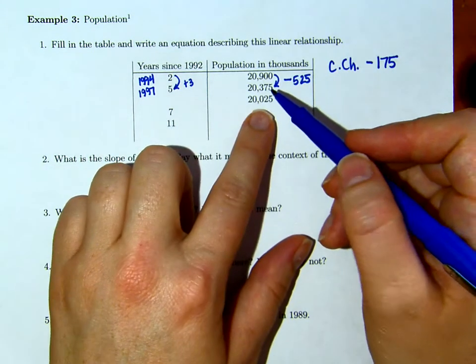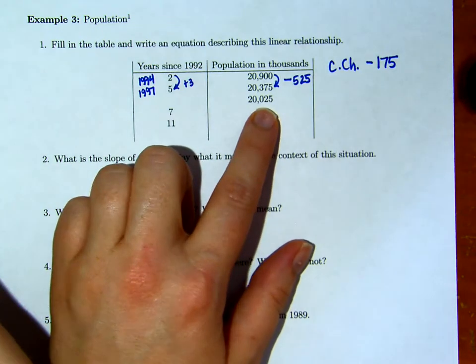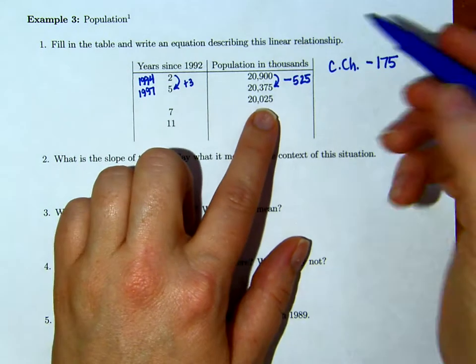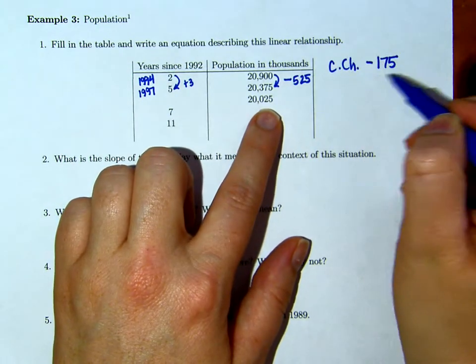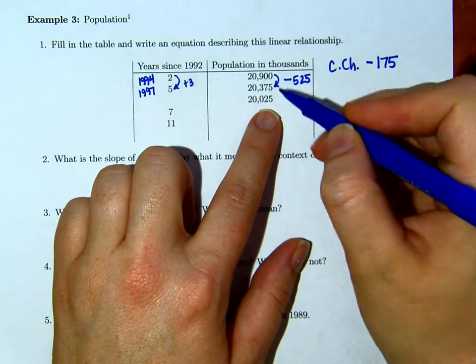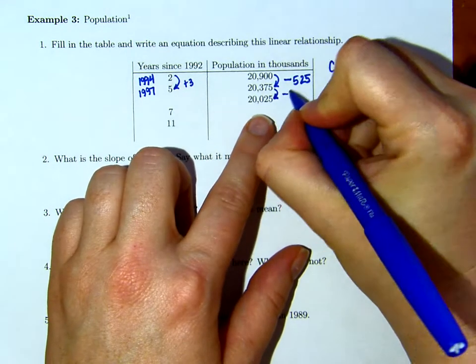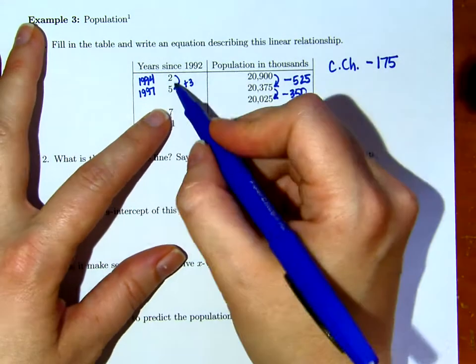Okay, let's see. So from here to here, how much did that go down? 375, take away, that's 350. So two sets of 175, it went down here. So here, that must have been over the course of 2 years.